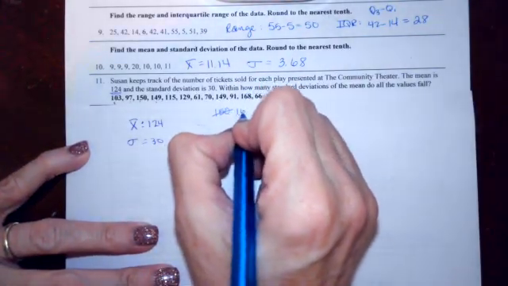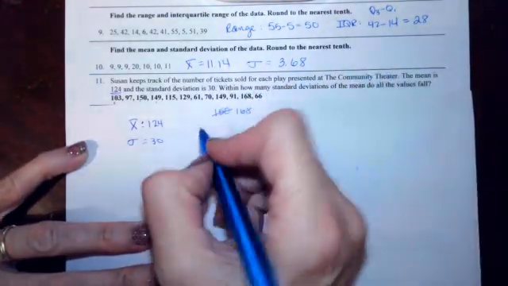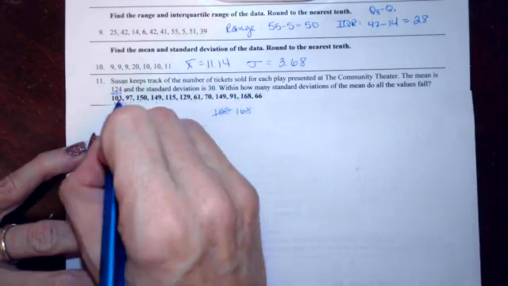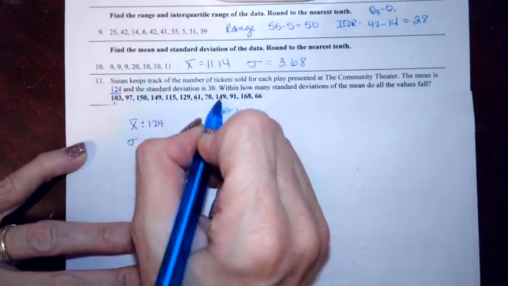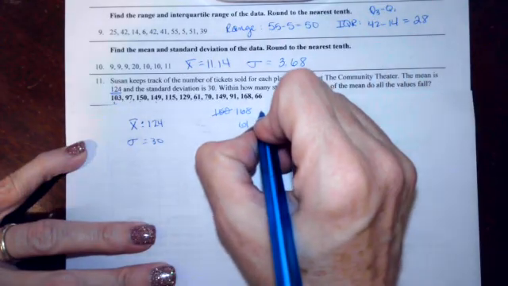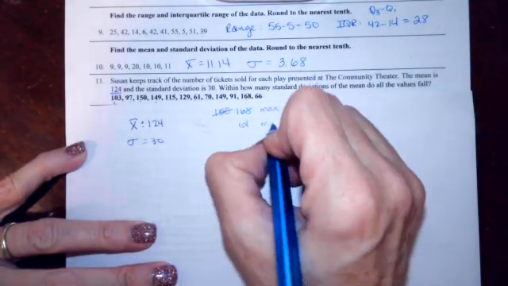So 168 and then 66. Now looking for the smallest, I remember seeing 61. Is there anything smaller than 61 here? No. So 61 would be my minimum. So this is my max and this is my min.